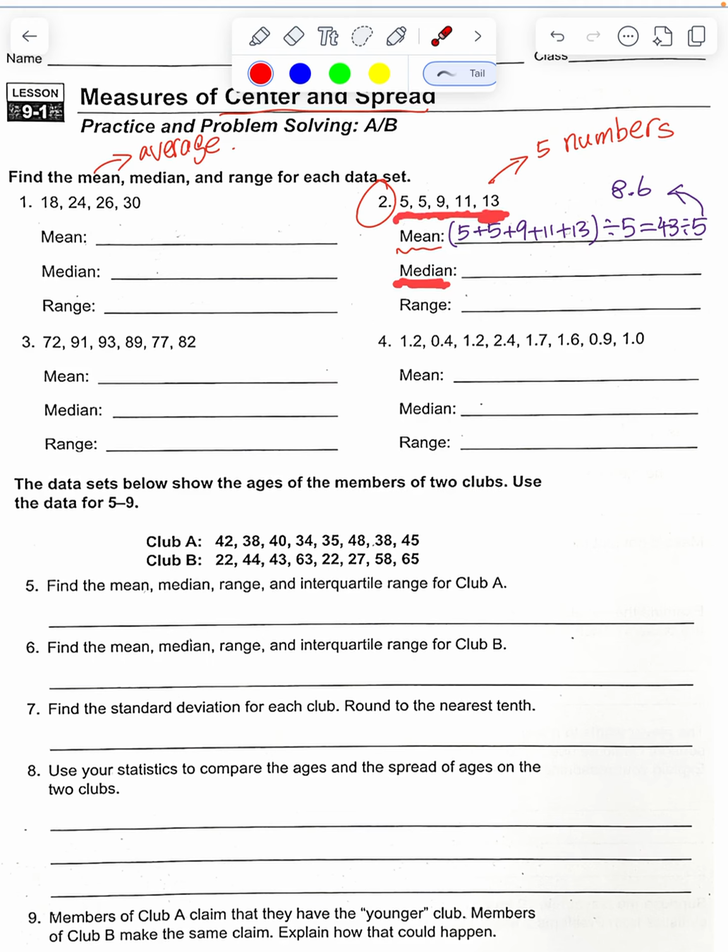Sometimes a data set is given to you with the order all messed up. Maybe it starts from a big number and then goes smaller and then big again. So we have to reorganize them first. But this one is already in a good order. So all we need to do is find the number in the middle. Median means the middle, the number in the middle.